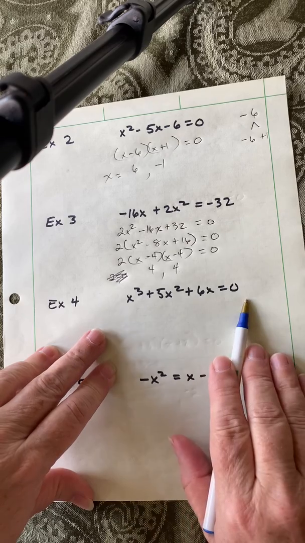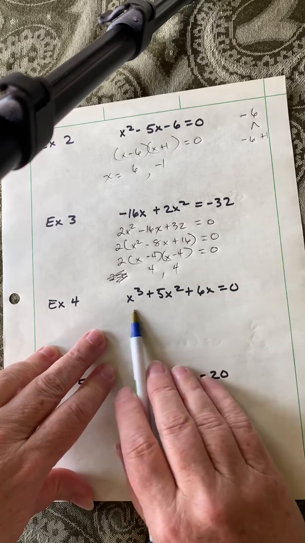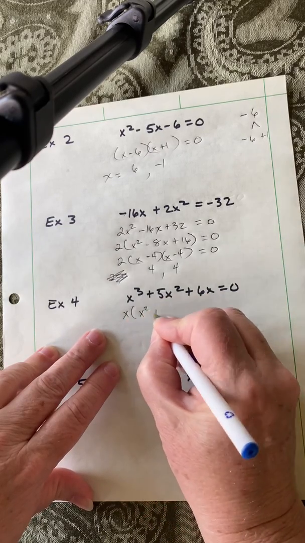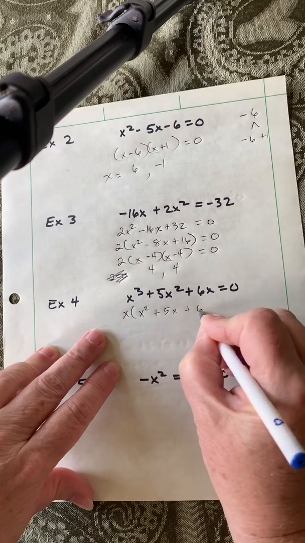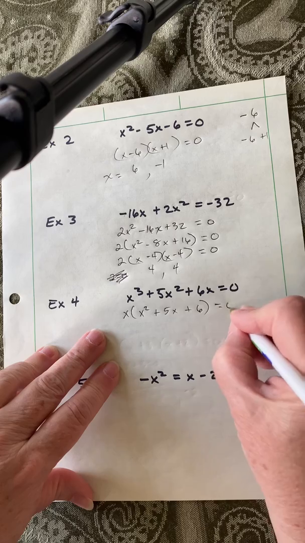Okay, this one here, it is descending powers equaling 0, but I notice I got an x in every term there, so I'm going to factor out an x. X squared plus 5x plus 6. Okay, I got that 5, 6 combo going on again.